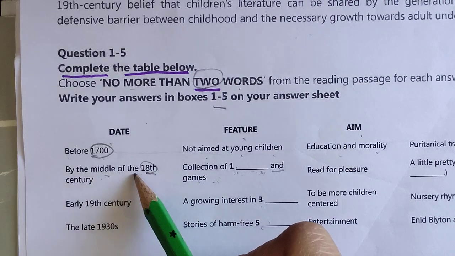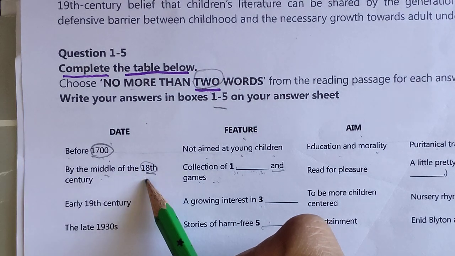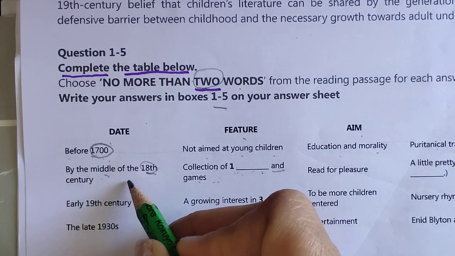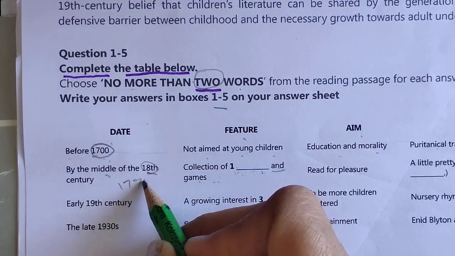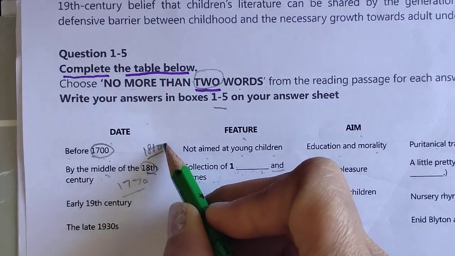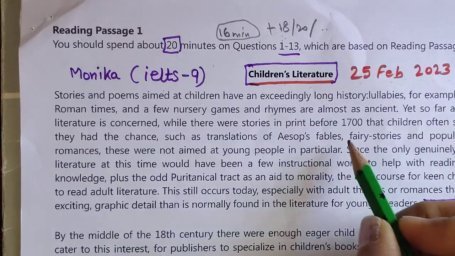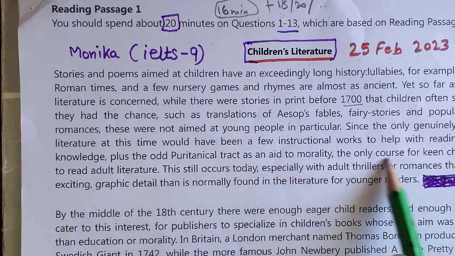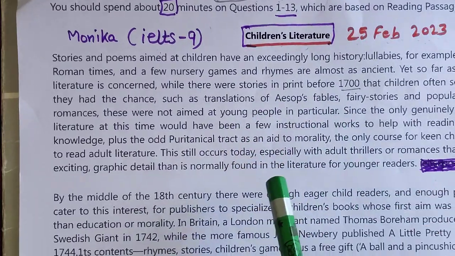Let's read it. By the middle of the 18th century. First I will be looking for 1700, and then we will get 1800. 18th century, middle of the 18th century. It means you have to look for the 18th century: when we are writing about 1700 something, we are saying 18th century, and when we are writing 1800 something, we are saying 19th century. So take care of these dates. So in the first paragraph, as we can see, 1700 is also there, and I am looking for the middle of the 18th century. Because this is a figure, we can just find it. No, in the first paragraph 18th is not there.